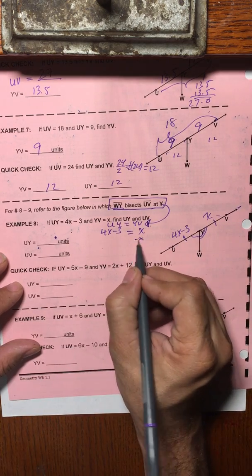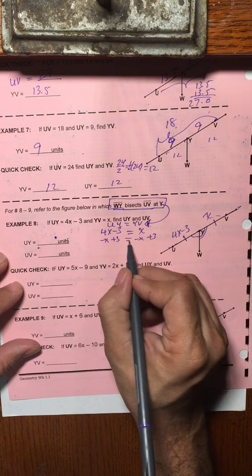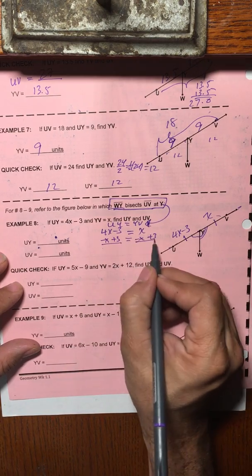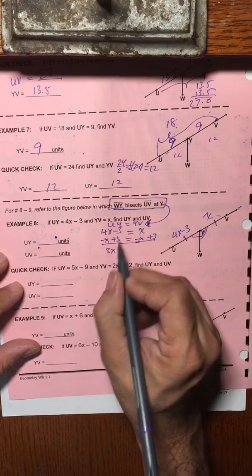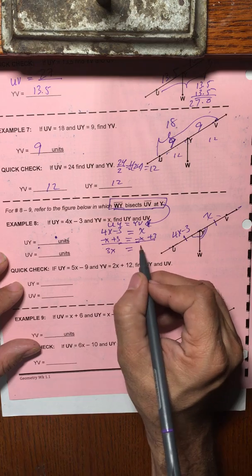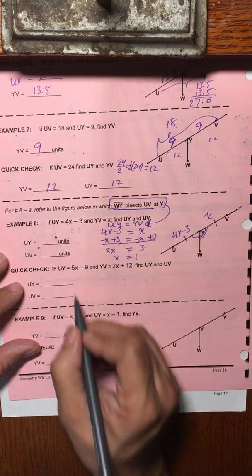Solve it. Subtracting the x. Adding the 3. Negative x plus 3 equals negative x plus 3. So add the two equations together. This would be 3x. That'd be 0. This is an equal sign. That's 0. This is 3. Divide by 3, and you have 1. 3 times 1 is 3.